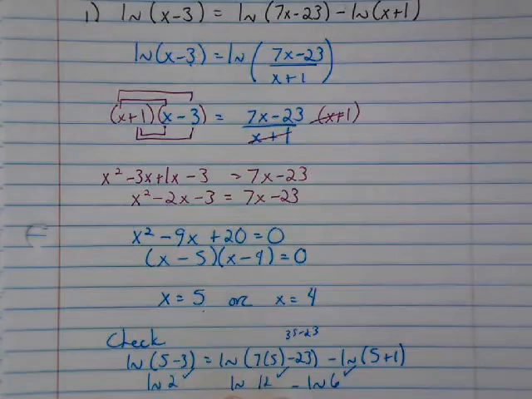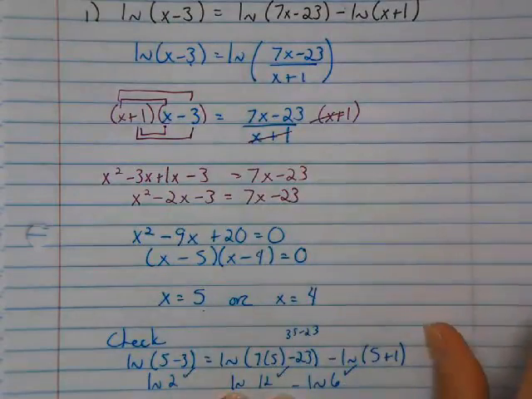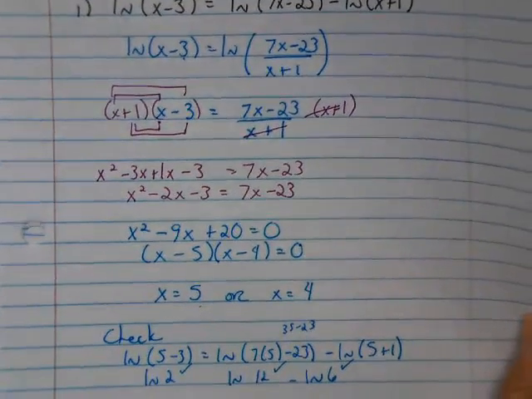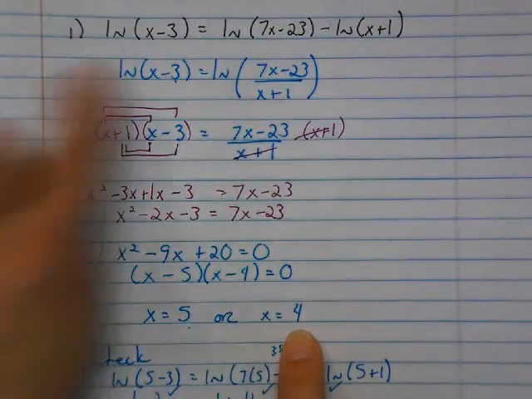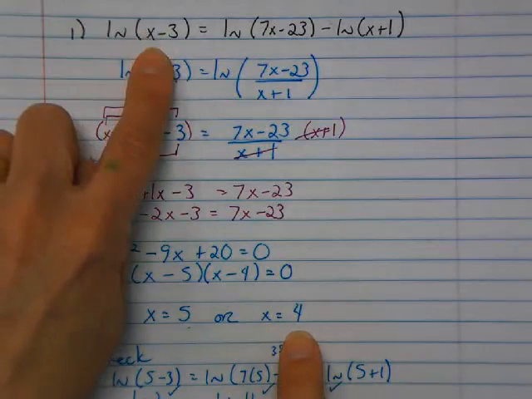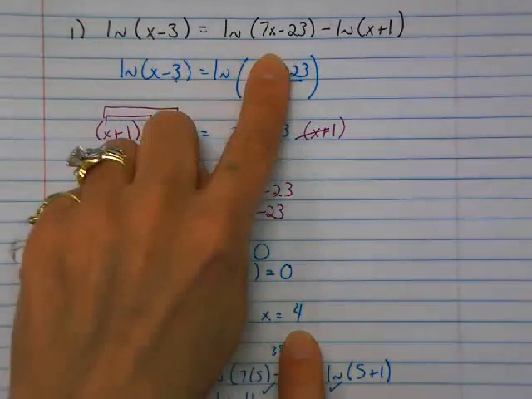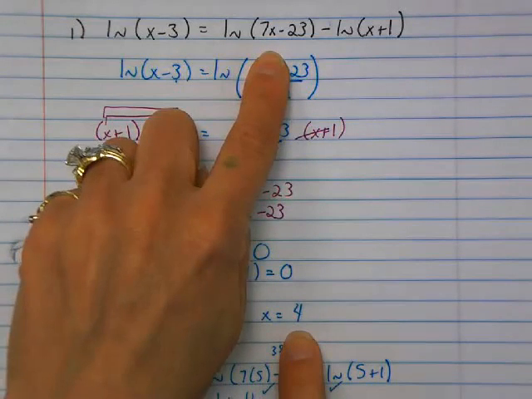Okay, so this time I'm going to try to do it verbally instead of writing it. Plug 4 in. What's 4 minus 3? 1. That's good. 7 times 4 minus 23 is 5. That's good. 0 or higher. Plug it in here. 4 plus 1 is 5. Natural log of 5 is good to go. So both these answers work.